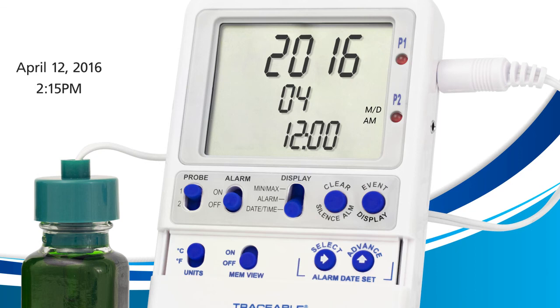Here, I need the number 12. I'll press the Advance button until I reach 12. Once it's at 12, we press the Select button to move on to the last row.